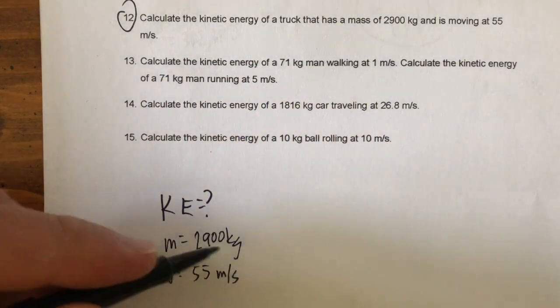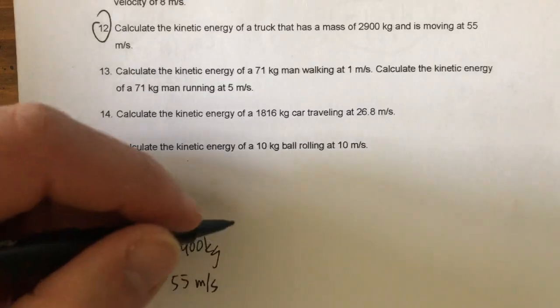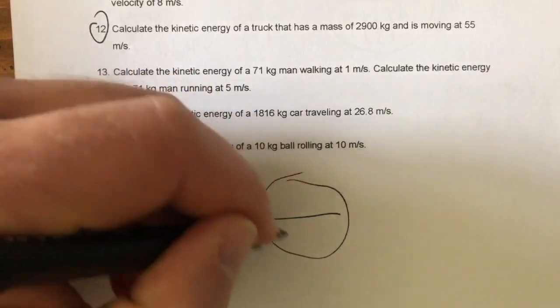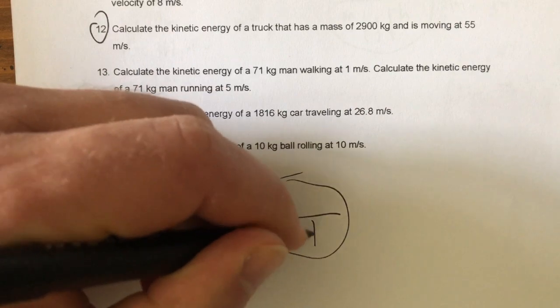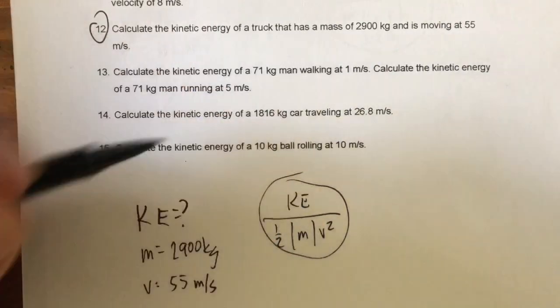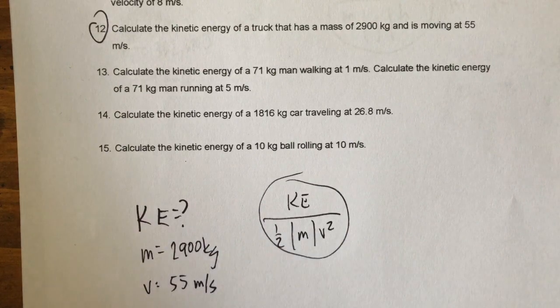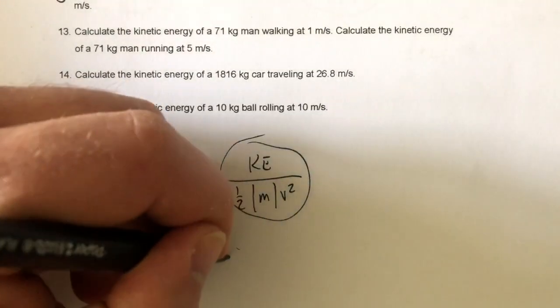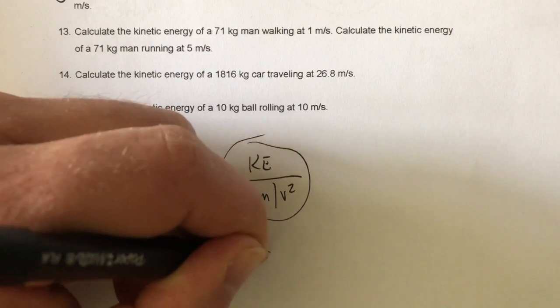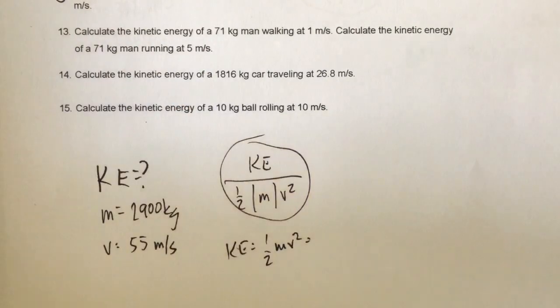All right, so to find kinetic energy, we look at our equation, 1/2 mv squared, and KE is what we're trying to find, so it's just these three things multiplied by one another, and that's going to be KE equals 1/2 mv squared.